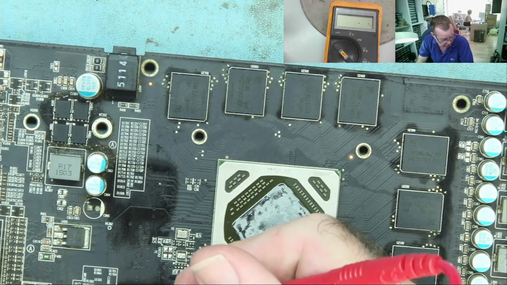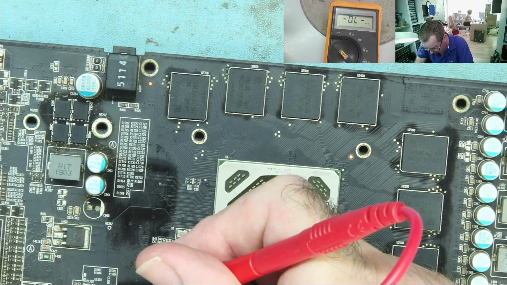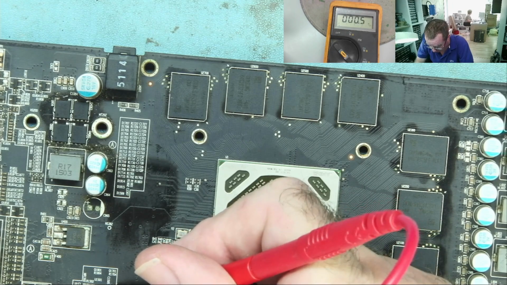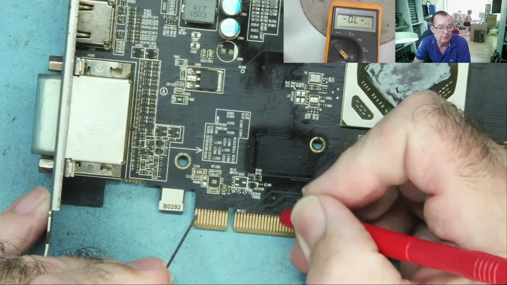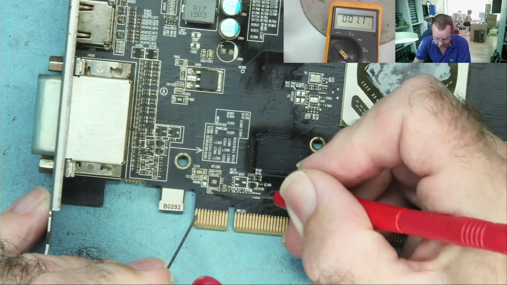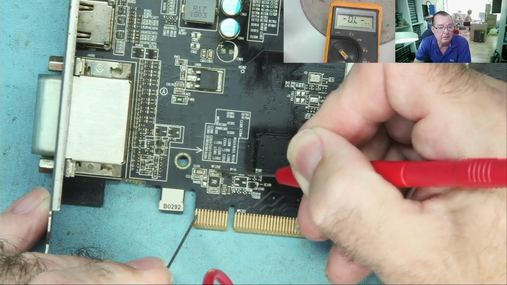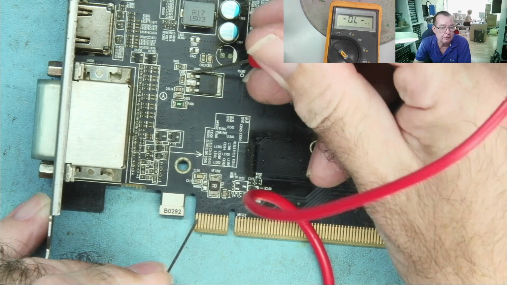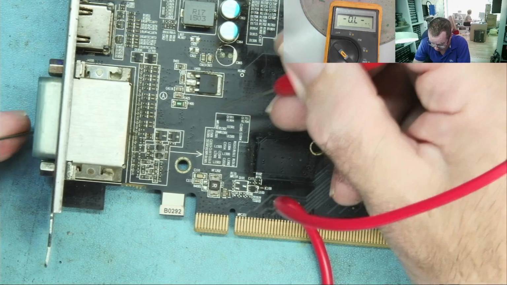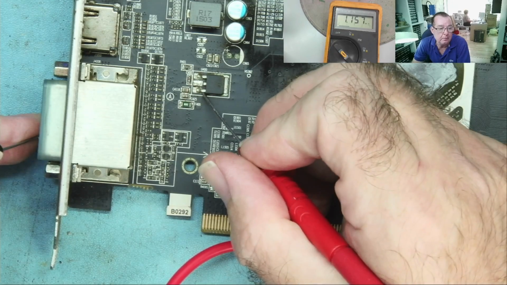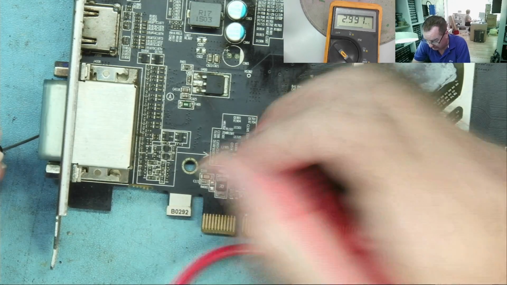Fuse, as we saw on the other one, read 0, comes from the 12 volt and will go to the 5 volt regulator. Yeah, you can see that, can't you? Fuse is okay. Goes to the 5 volt. Doesn't have to do, but that was a good guess. Output of the 5 volt. Yeah, kilo ohms, that's fine.